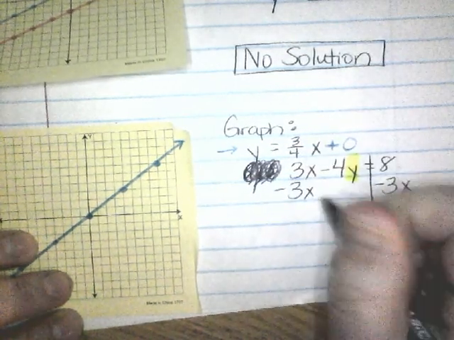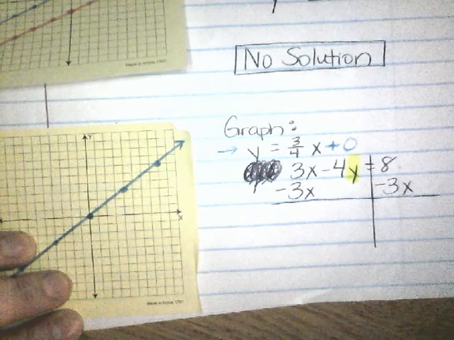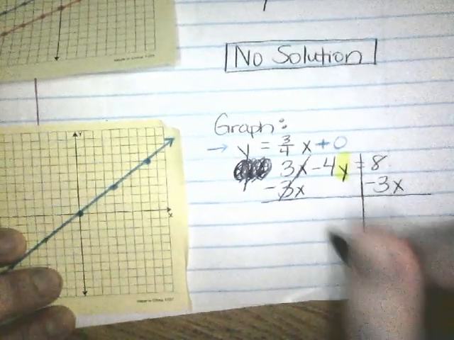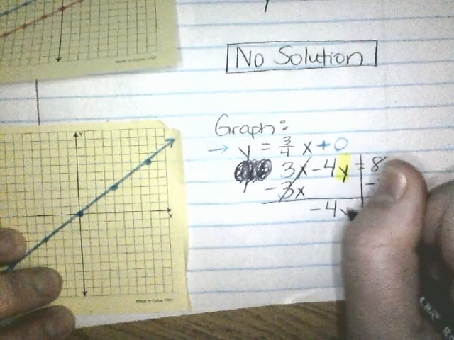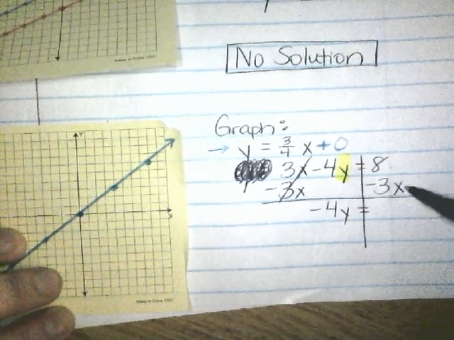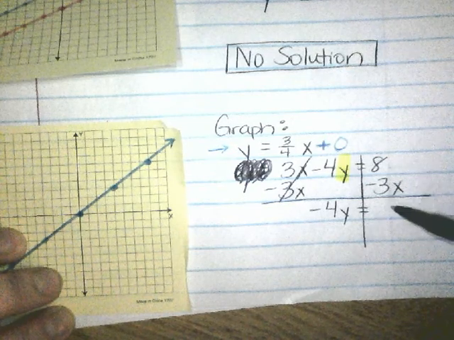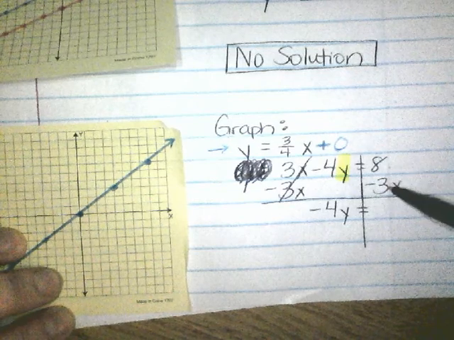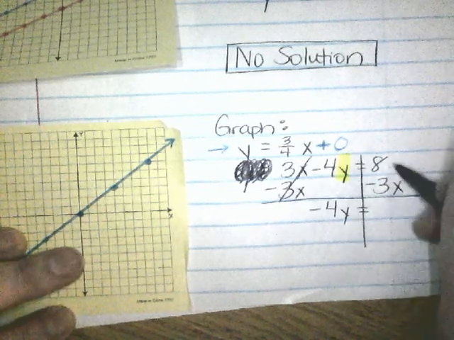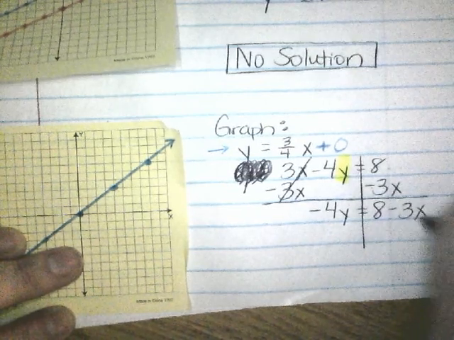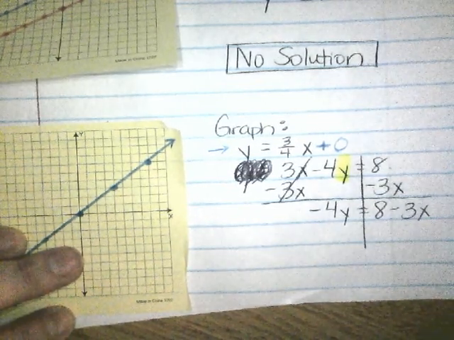So 8 divided by negative 4 is negative 2. Negative 3 divided by negative 4. Is that a whole number? No. So what am I going to write? Should I have a decimal? No. So what am I going to do? I'm going to keep it as a fraction. What's a negative divided by a negative? Positive 3/4 x. I just kept my 3 divided by 4.